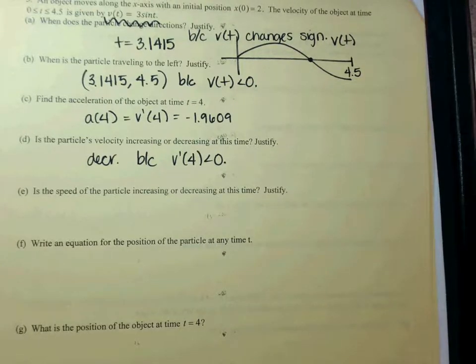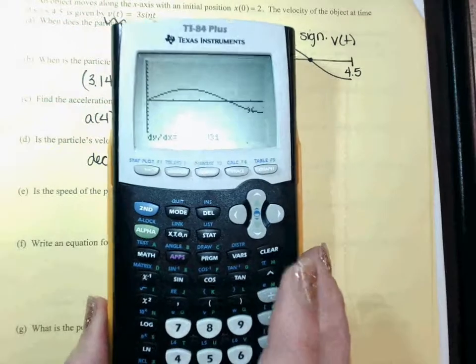Okay, but then part E says, what about the speed? What two things do we have to consider for speed? The acceleration and the velocity. Now, how are we going to find the y value at 4?